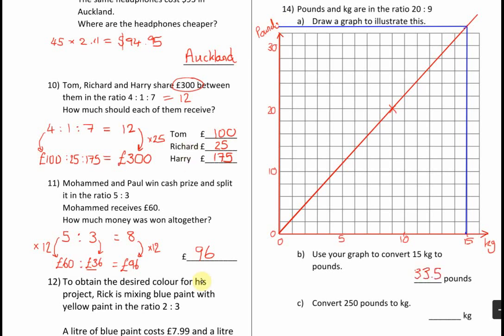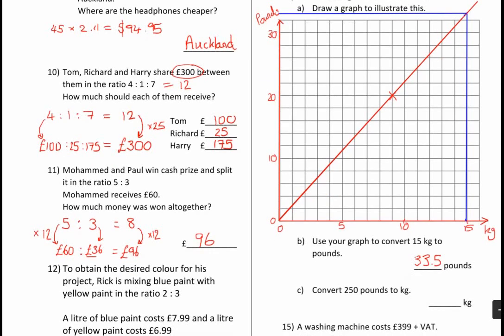Okay, and then it says convert 250 pounds to kilograms. Well, I don't have 250 pounds on this axis, but I could use 25 pounds. So I'm just going to write down what I'm going to do here. 25 pounds. Some of you may know the abbreviation for pounds is LBS.